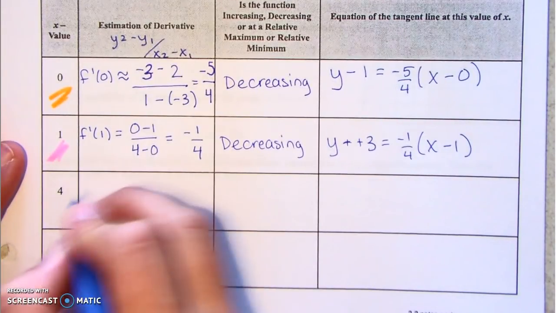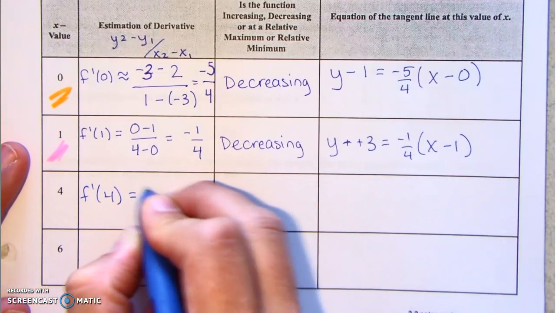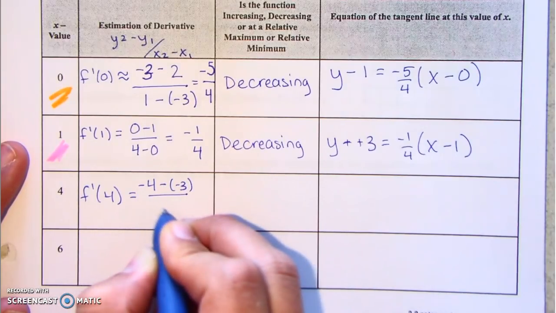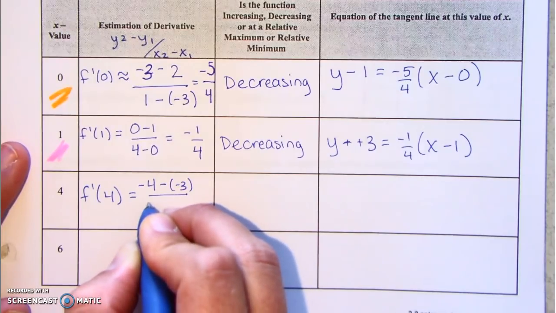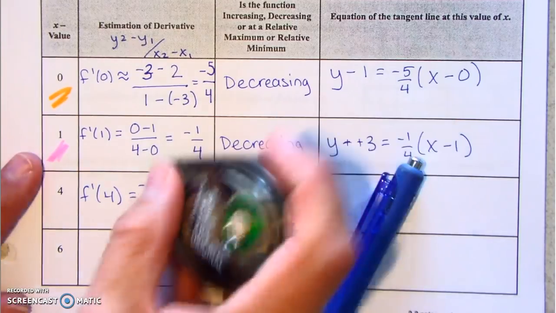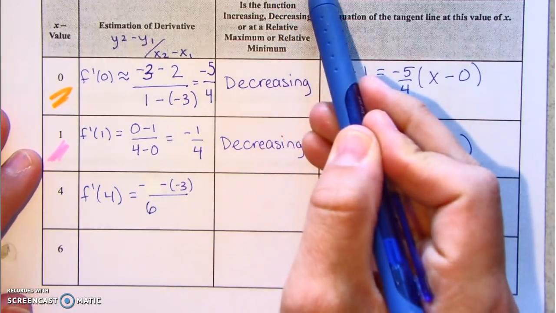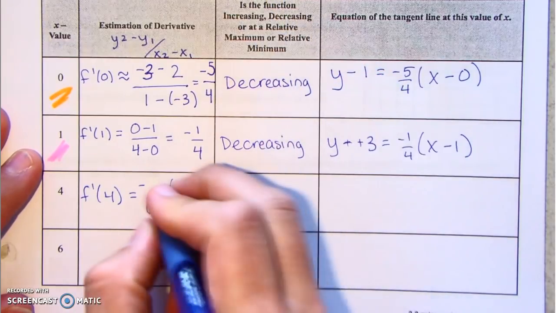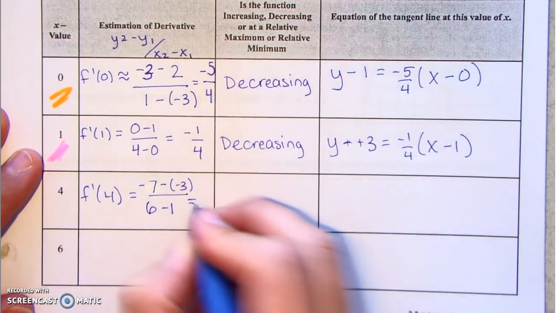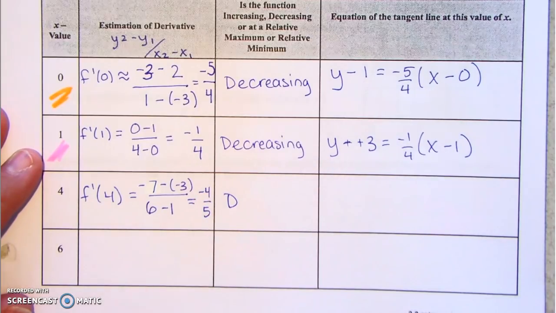Can we do it? F prime of 4. F prime of 4 will be, you find the slope of the points surrounding. I used to misspell surrounding, so it's kind of an old joke that I say surrounding. I made a mistake. I can see it. Okay, what's surrounding the 4? Negative 7 minus 3 minus negative 3, and then 6 minus 1. I just need to slow down and stay calm. Negative 4 over 5. It's decreasing again.